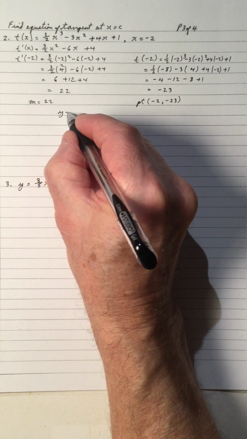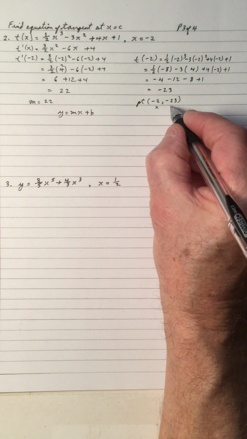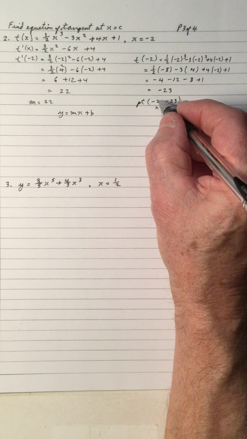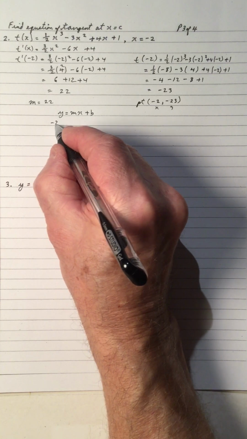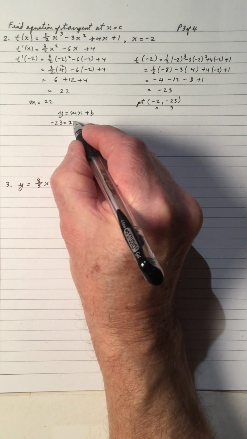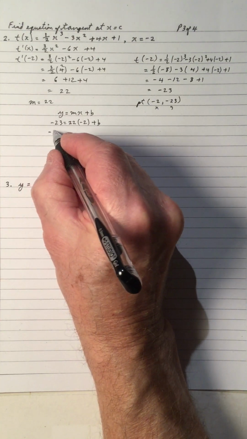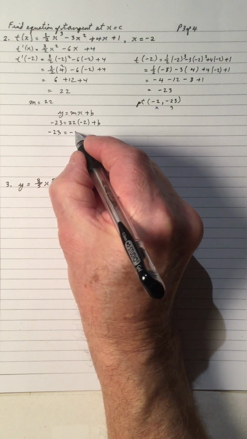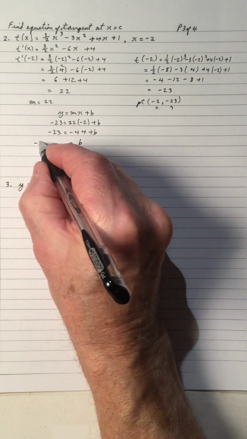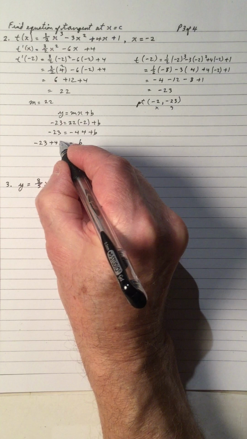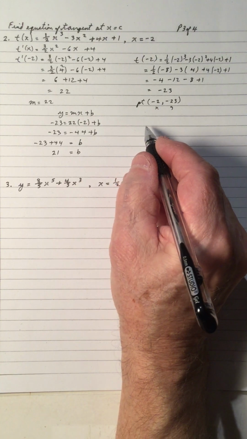So the equation is y equals mx plus b. We have our y, this is the x and the y, which is the c and the t of c, but it's x and y, so y is negative 23, m is 22, x is negative 2, so we have negative 23, negative 44 plus b, and again b is positive, so leave b there. Negative 23 plus 44. So b is 21. Positive.